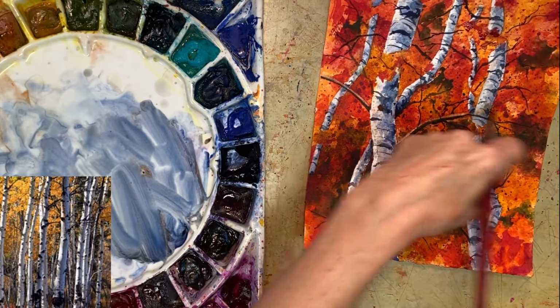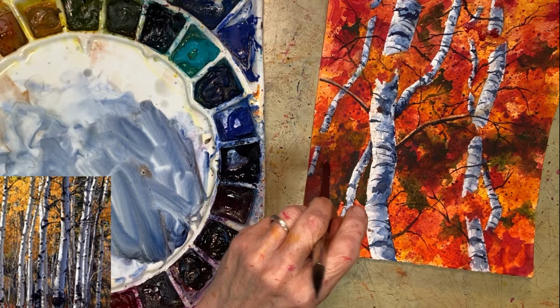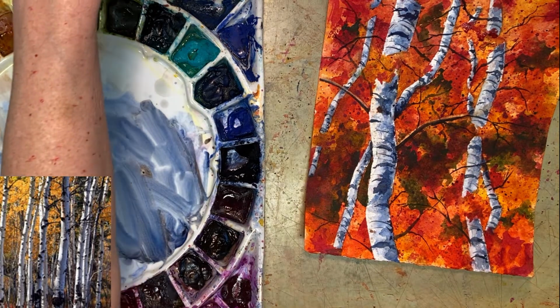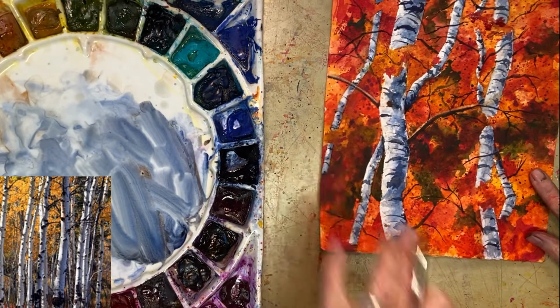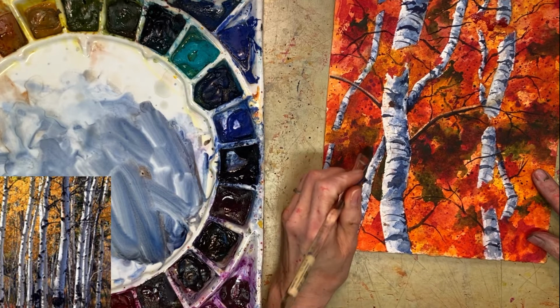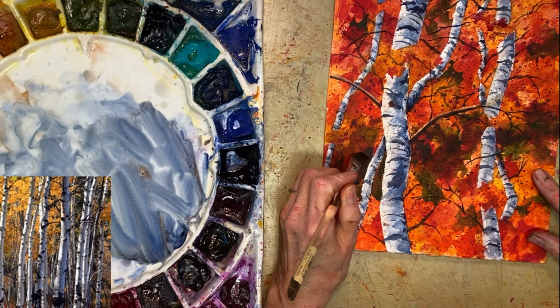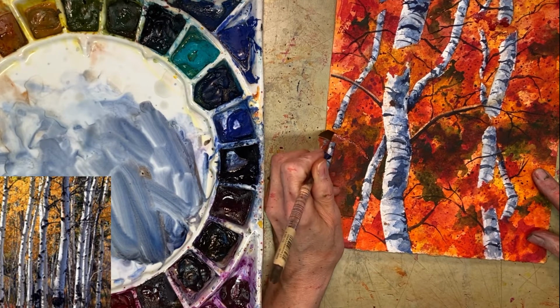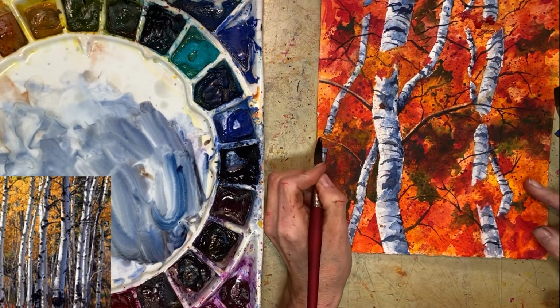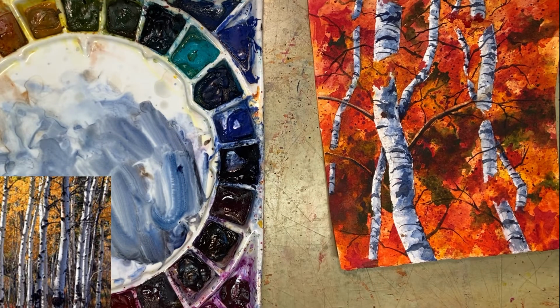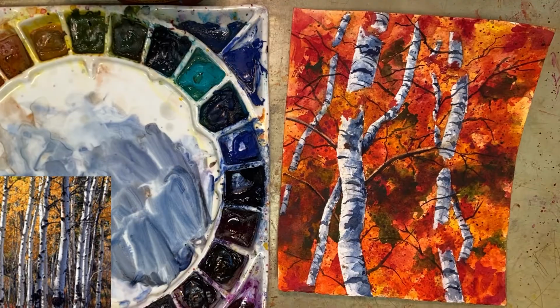I'm liking this shape. I still don't like this shape. So let's break this up with a branch. Now, I'm going to look at this. I don't want to go in the middle, so I think I'm going to do right here. I think I'm going to let it go.